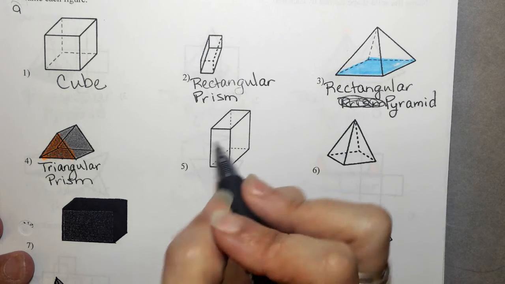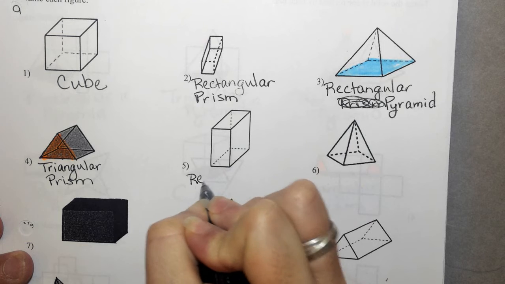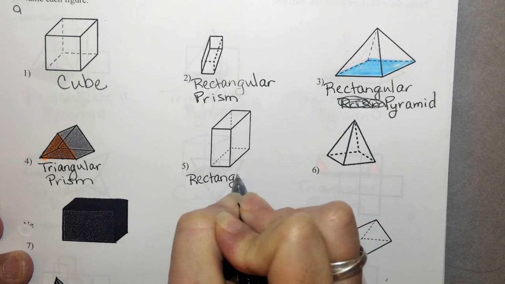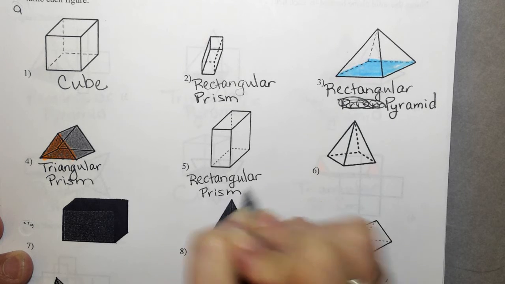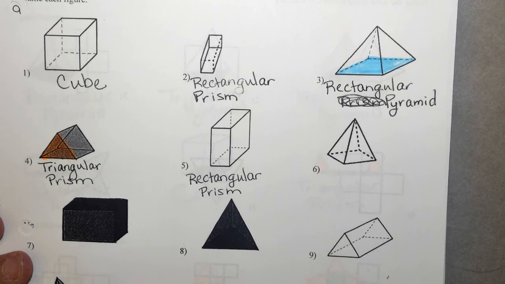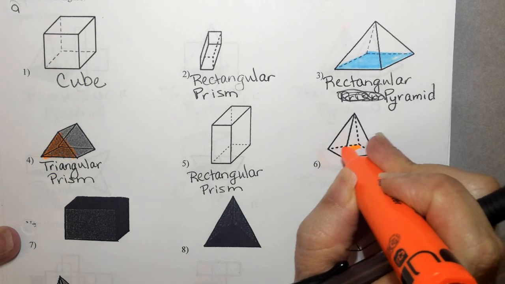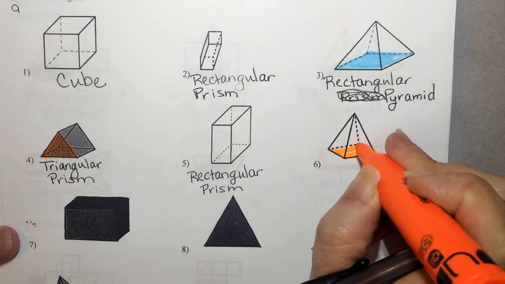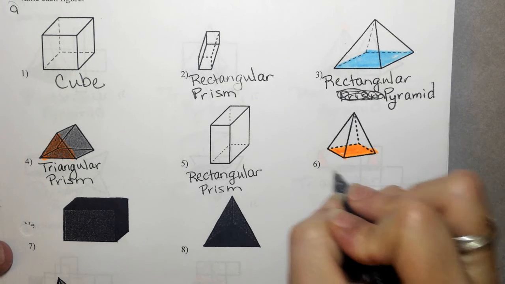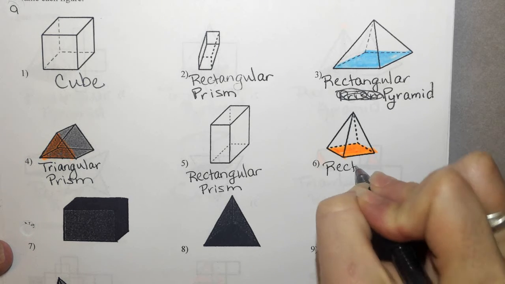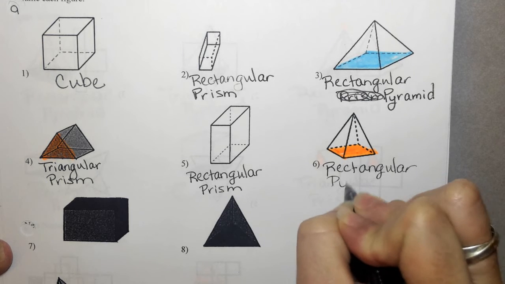Okay. Okay, yes. This is all rectangles and flat. So rectangular prism. Okay. Look at the bottom of this. Pyramid. Yes, rectangular pyramid.